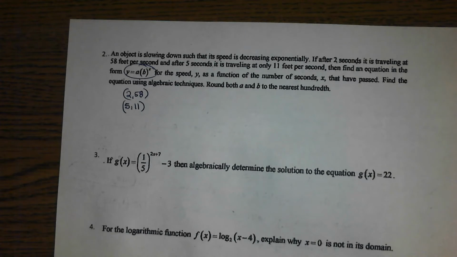Take a stab at it, Haley. That would be if it was y equals mx plus b. If you were writing a linear model, we can talk about slope. Exponentials, we can't talk about slope because it's not a straight line. It bends.